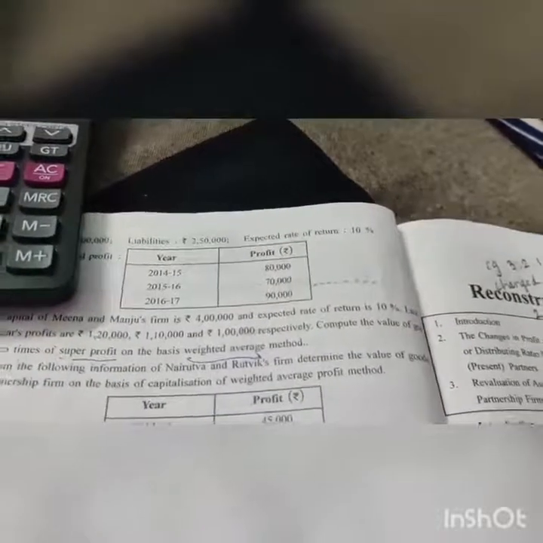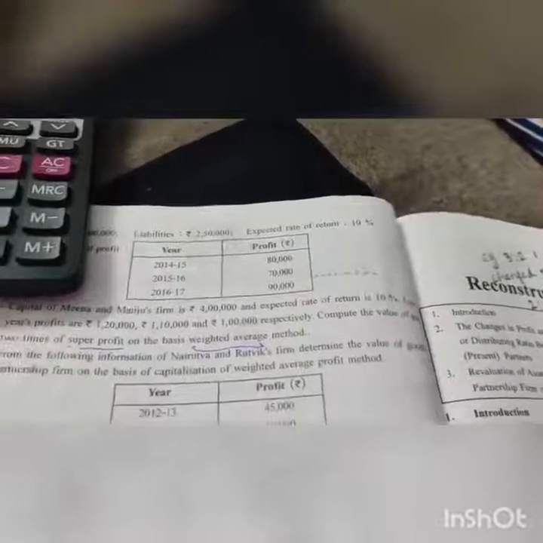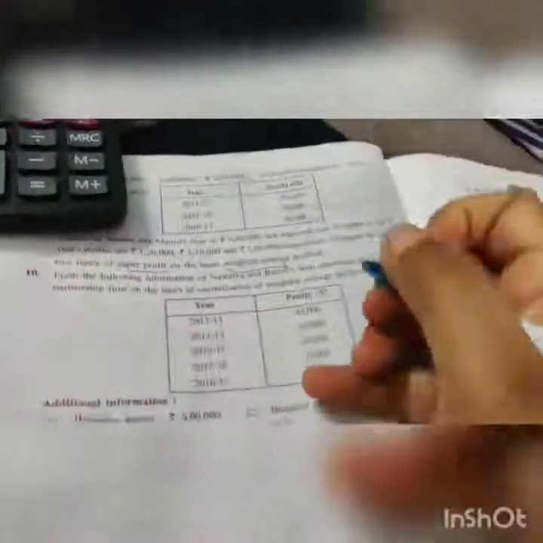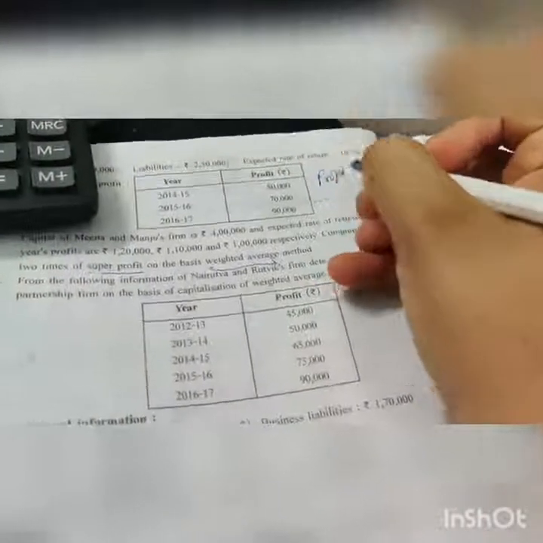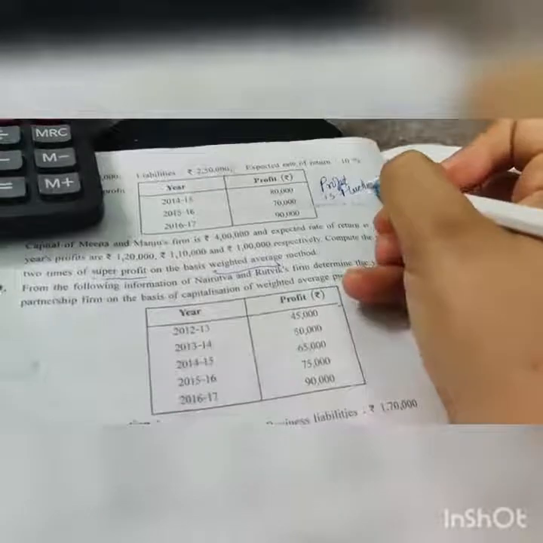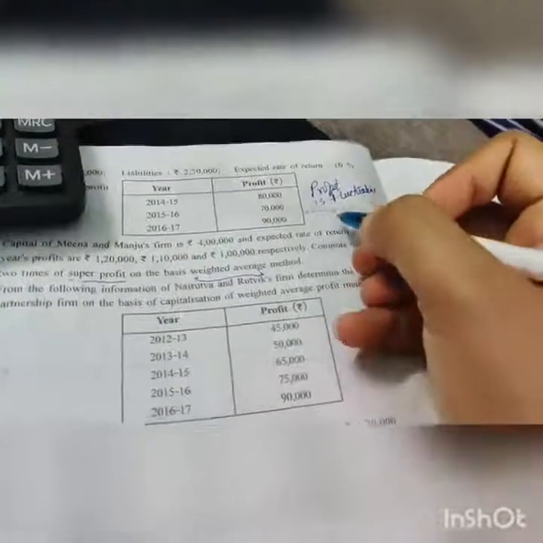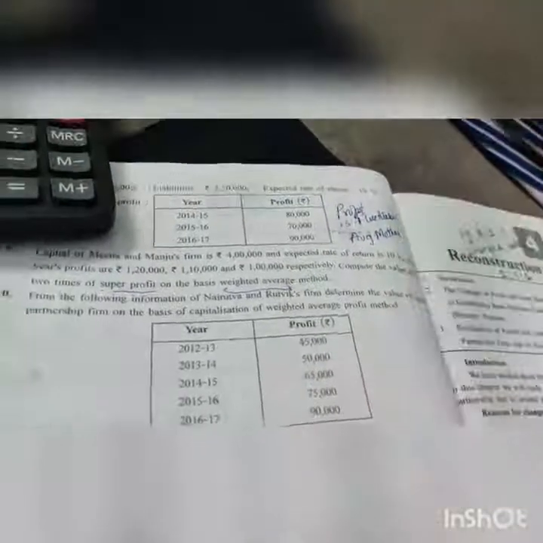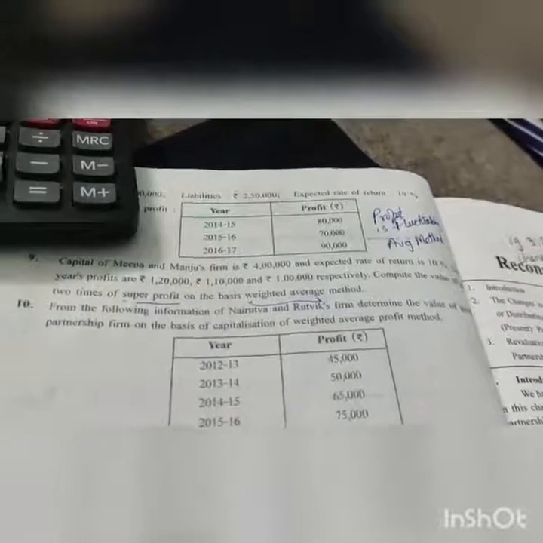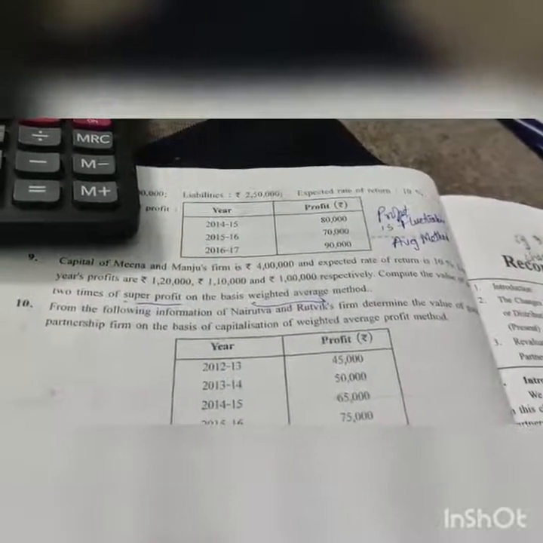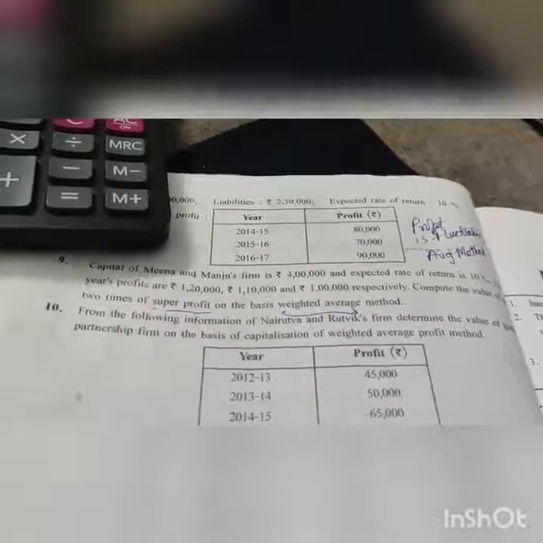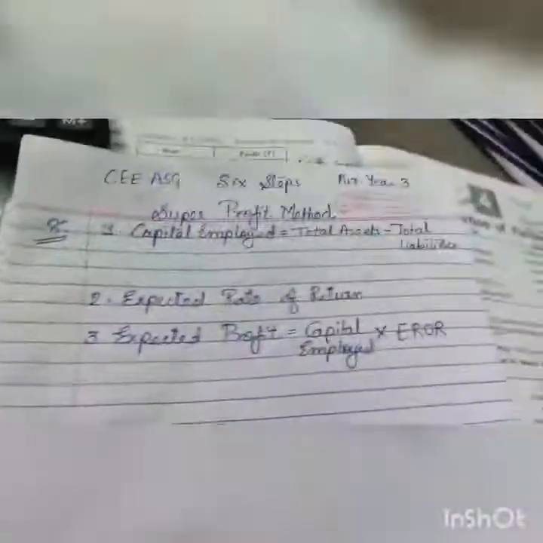Now as this is the super profit method, here we have to decide which method will be applicable. See, 80,000, then reducing, then again increasing. So the profit is fluctuating, and as the profit is fluctuating, which method will we use? The average method. Clear? If the profit was continuously increasing or decreasing, then we would have used the weighted average method, but in this case we will be using the average method. Now we will see the 6 steps which we are supposed to follow in this super profit method.